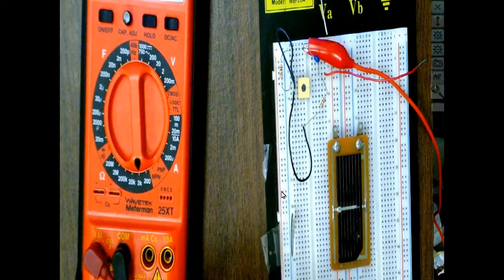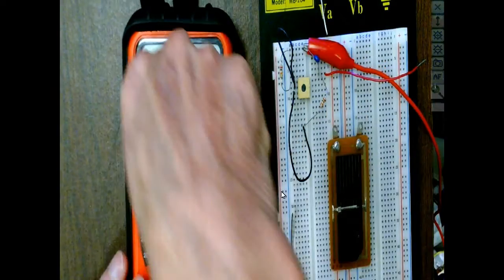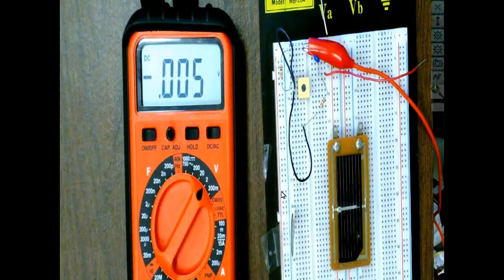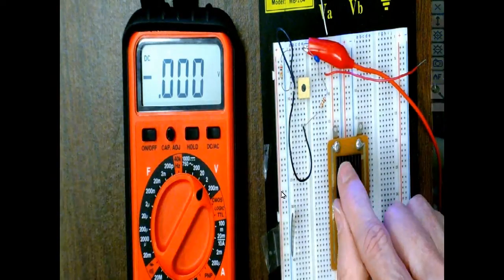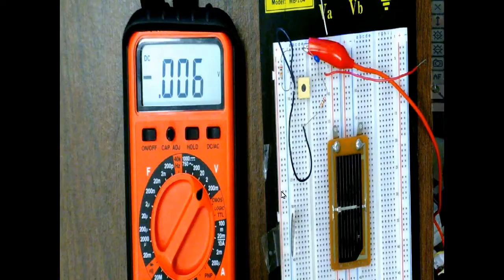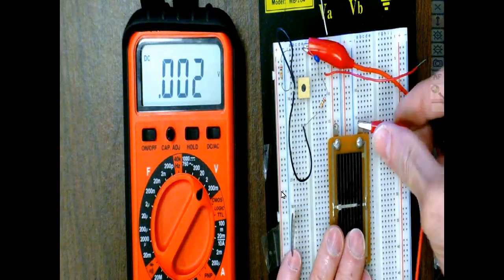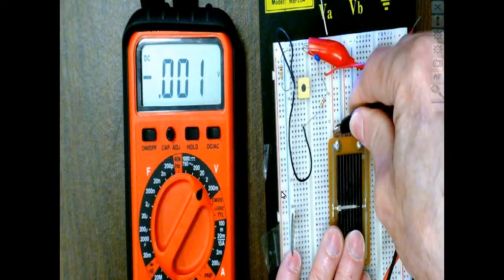I'm going to put my meter back on volts, on 2 volts. You see it has a polarity marked on it, minus and plus. It won't hurt your meter if you hook it on backwards. So I'm going to hook up these tabs.